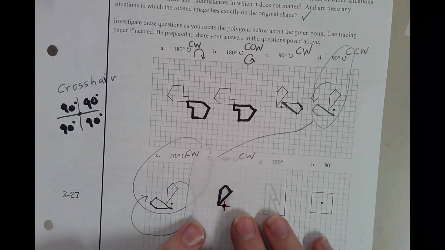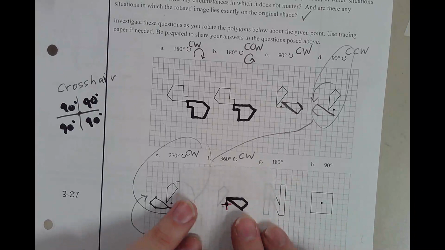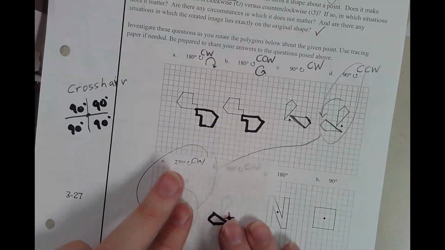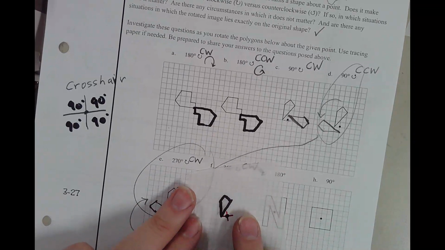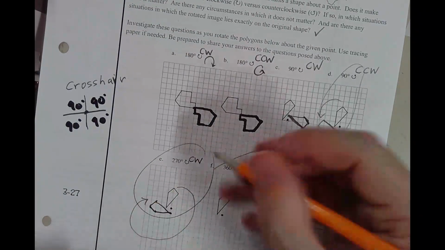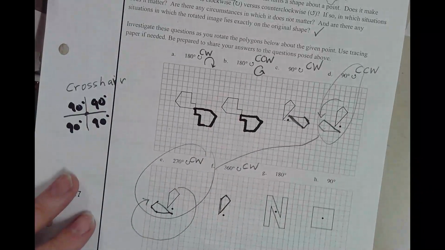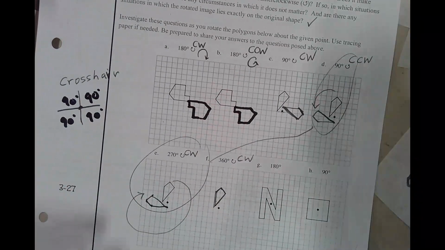Okay, what about letter F? I know you checked out letter F. It says to rotate it 360, so 90, 180, 270, and 360. What happens? Yeah, the shapes should stay in the same position. 360 degrees does nothing.